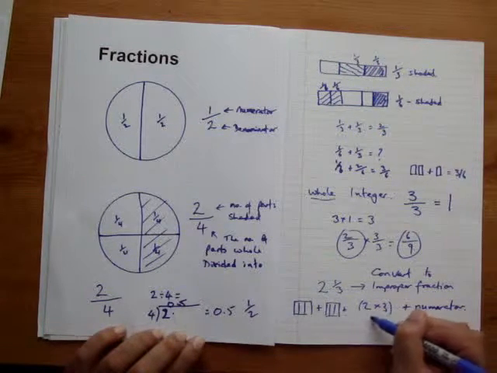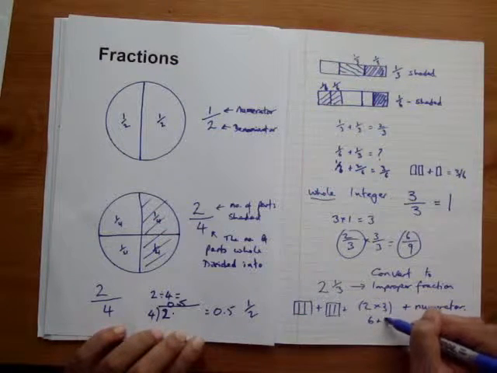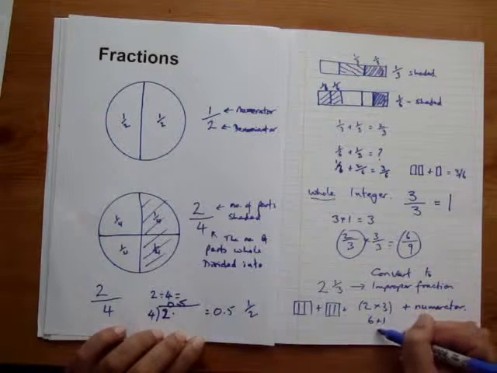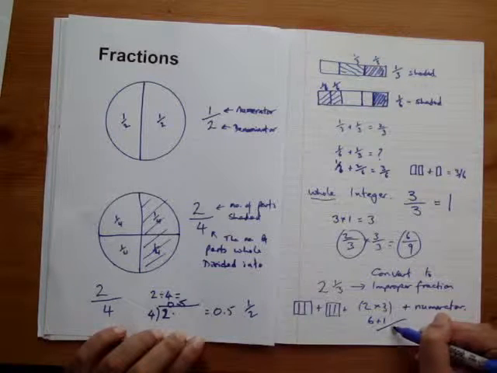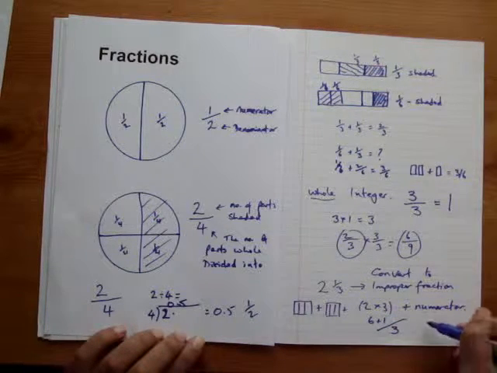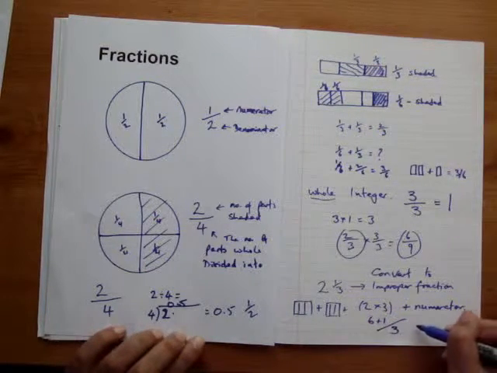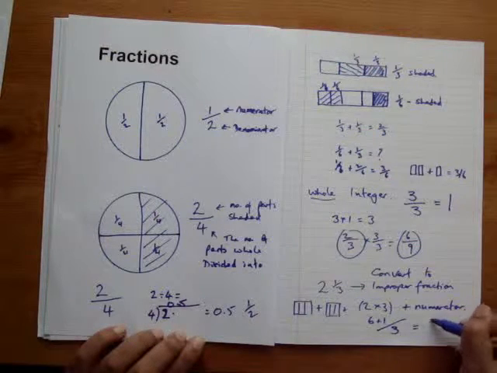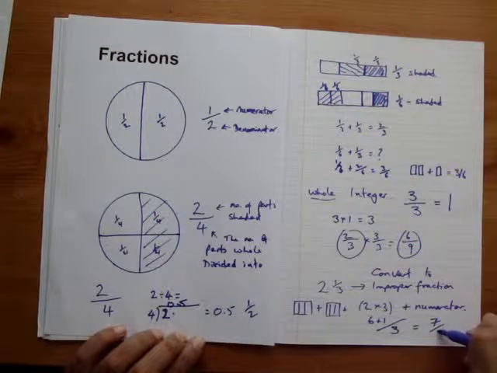So it becomes 6 plus 1, and it would be all over the denominator. So 2 1/3 becomes 7 over 3.